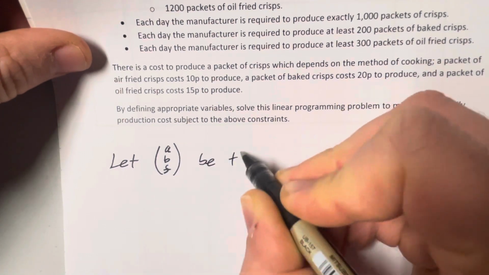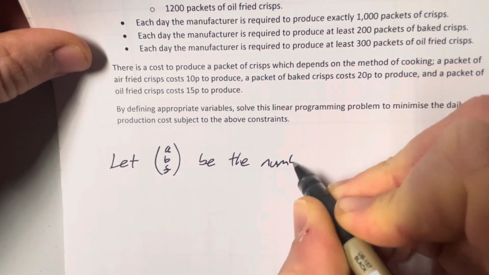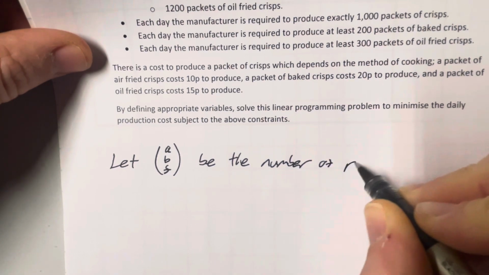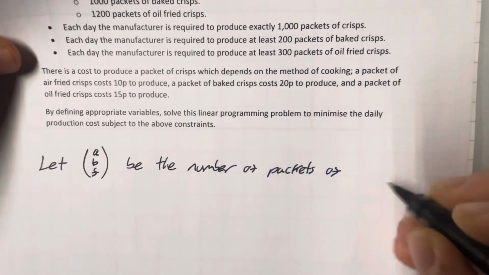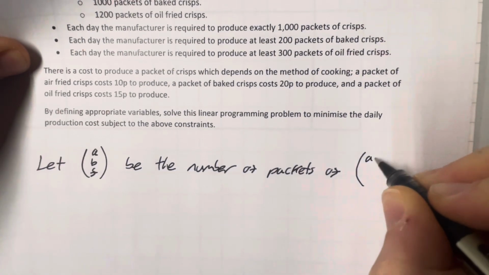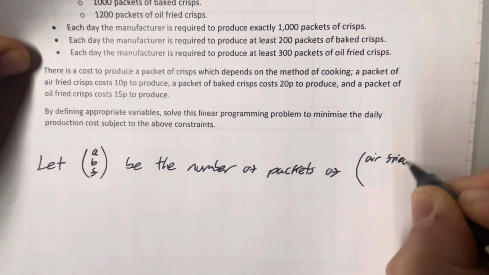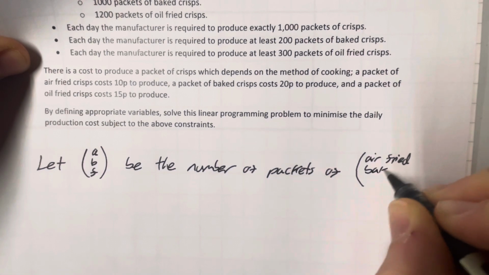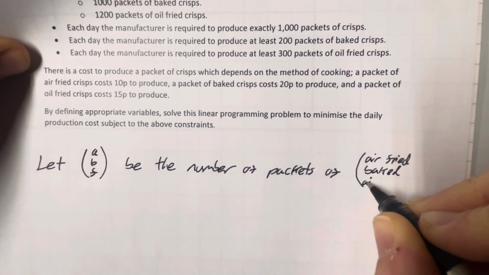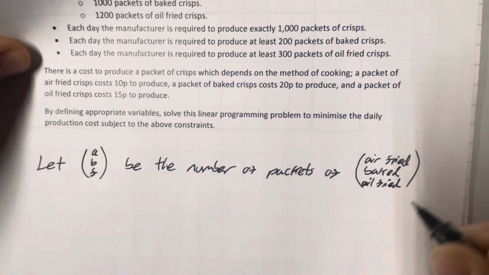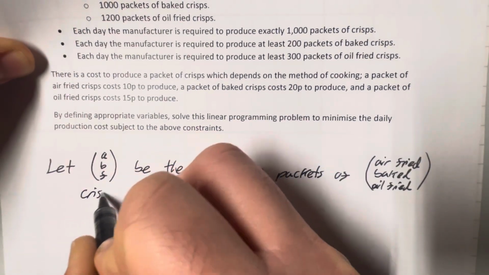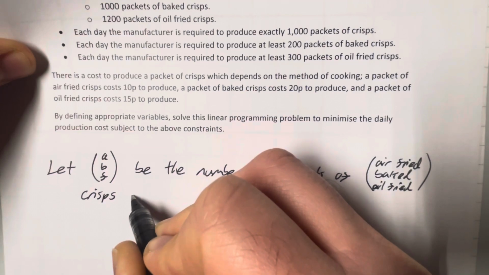Let the vector be the number of packets of air-fried, baked, and oil-fried crisps produced.